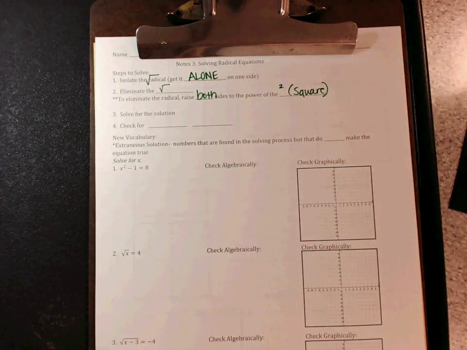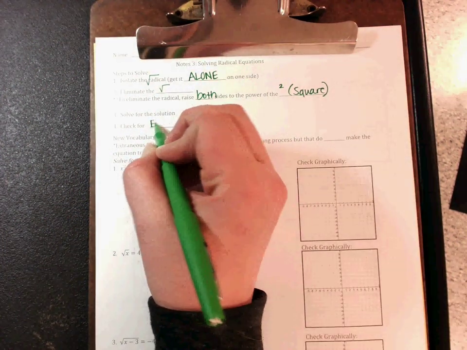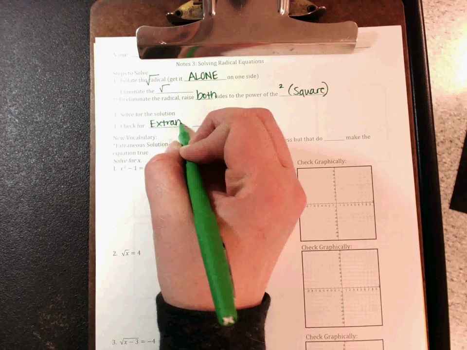So you're going to raise both sides to the power of 2, or square both sides. And then remember, squared and square root cancel out with each other. Yeah, we already know that. Then you're going to solve, and then you're going to check for what's called an extraneous solution. Have you guys heard that word before?